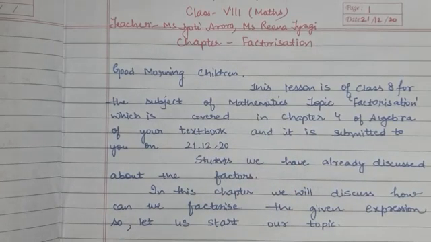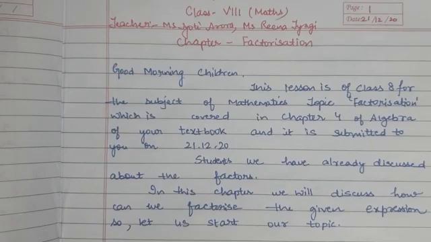The topic is factorization, which is covered in chapter 4 of algebra. It is submitted to you on 21st December 2020.